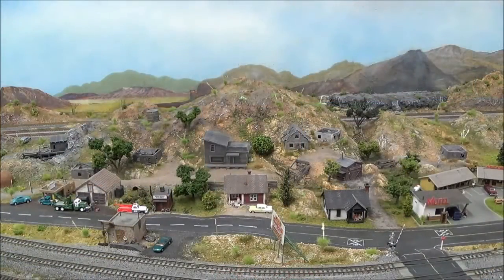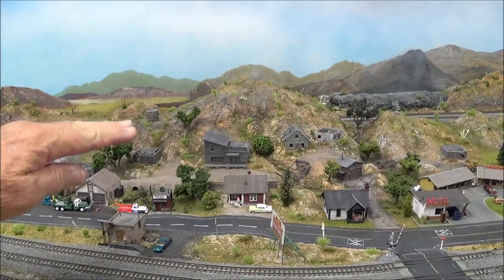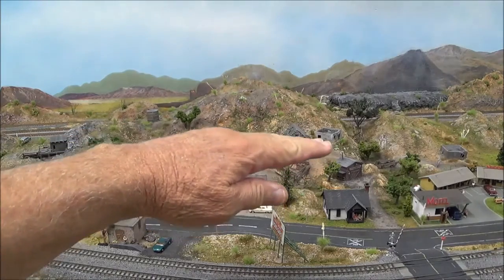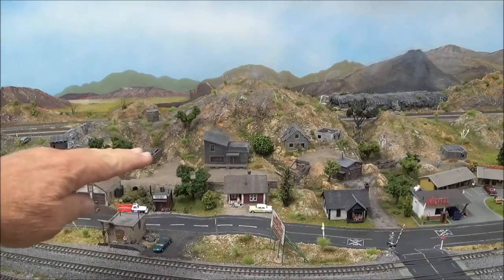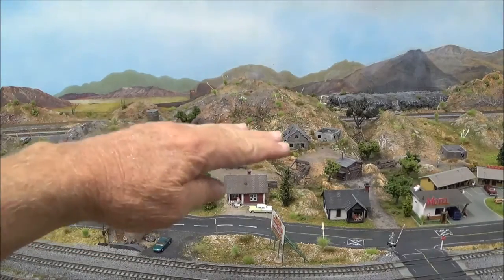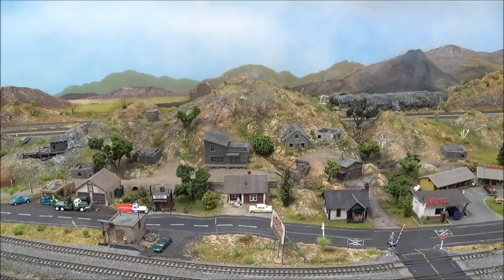Okay, everybody. This is basically the ghost town area. It started out being a ghost town only, and really what it was going to be was just the ghost town buildings you see up there. And when it first started, there was no hill back there. I started putting in the ghost town buildings, and then I just put them where I thought they looked normal on the scene. That was pretty much how the concept started.